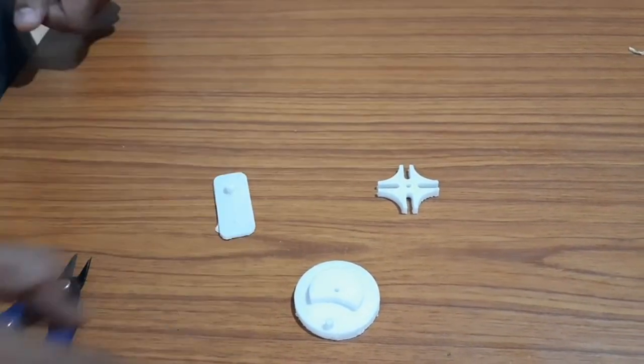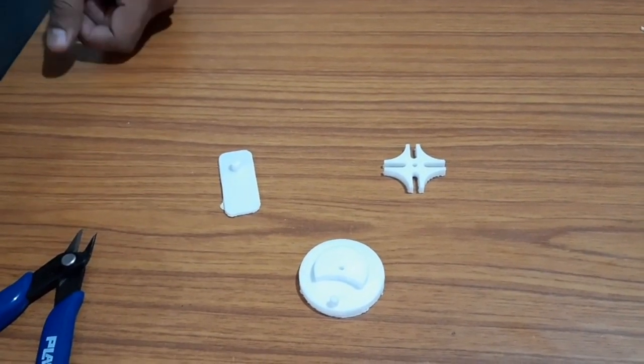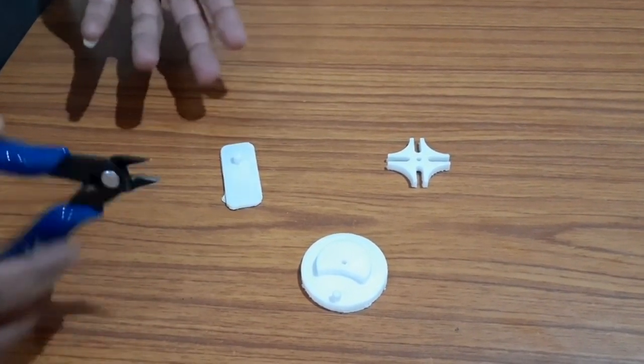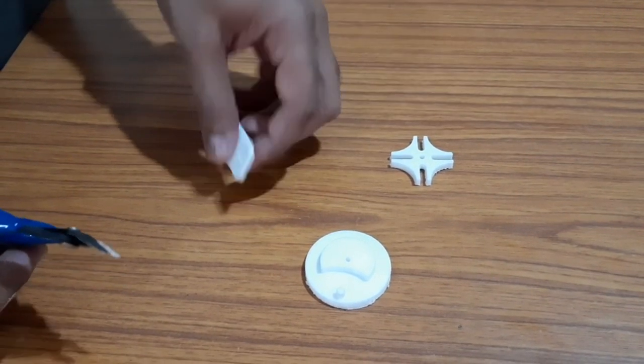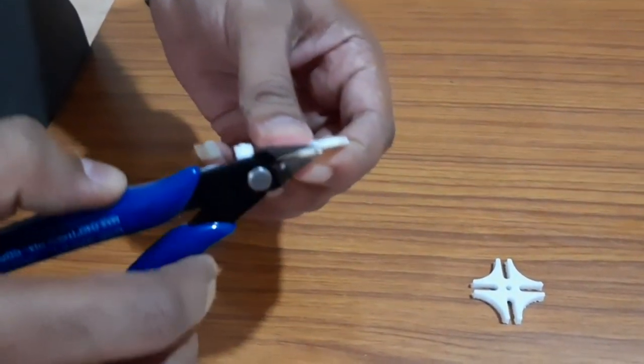Once the components are 3D printed, these components can be subjected to post processing with a suitable device to remove extra perforations like this.